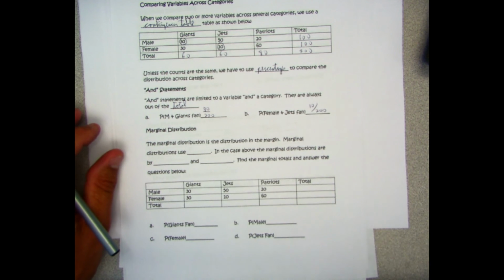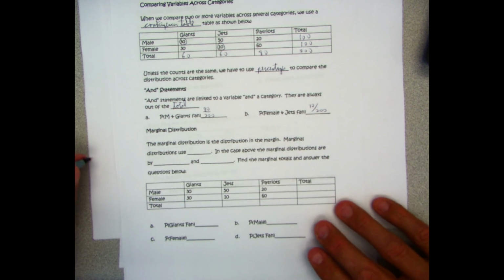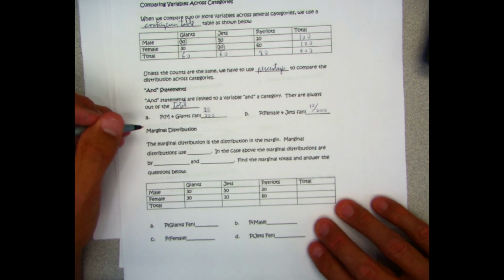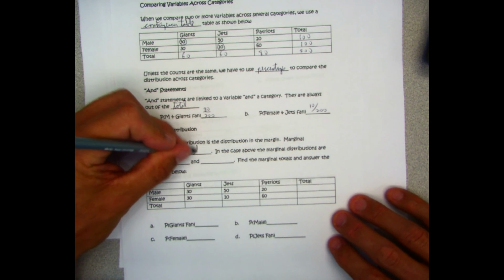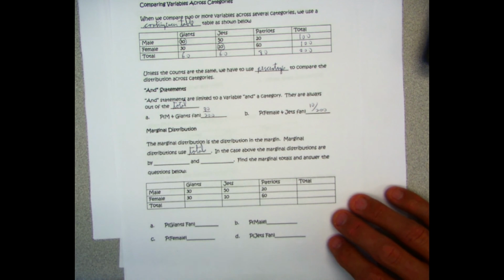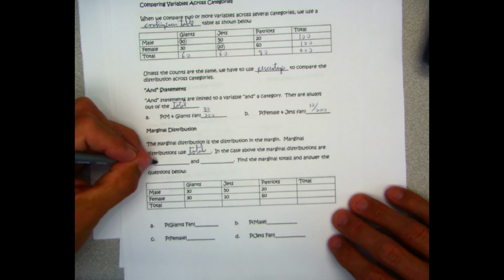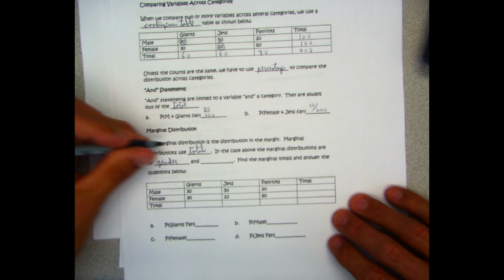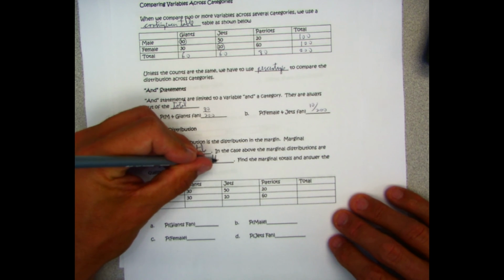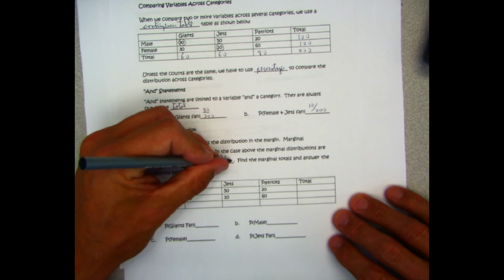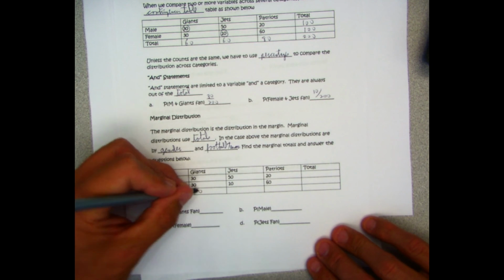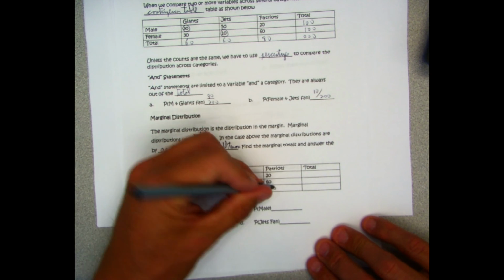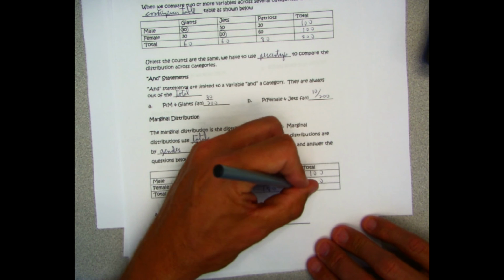Marginal distributions are distributions that are in the margins. Okay? So marginal distributions use totals. In the case above, the marginal distributions were by gender and football team. So, we have the same, now these are the margins, 60, 60, 80, and then 100 and 100 is 200.